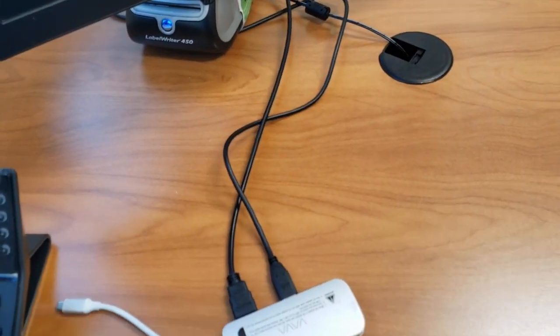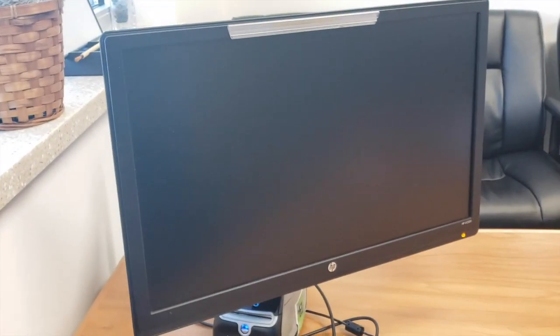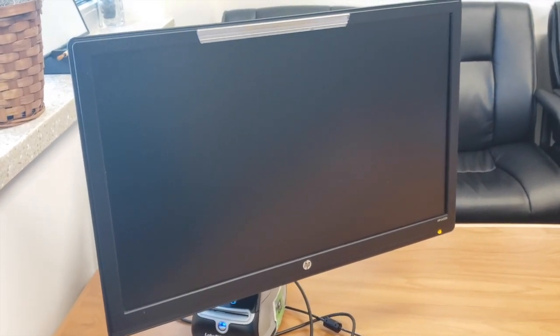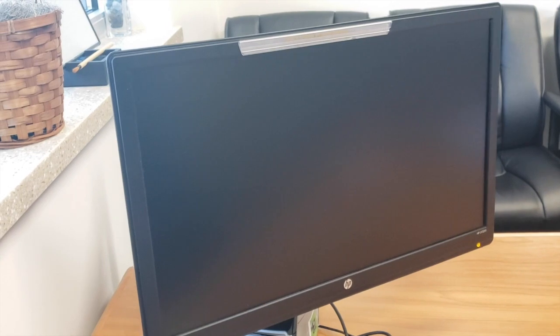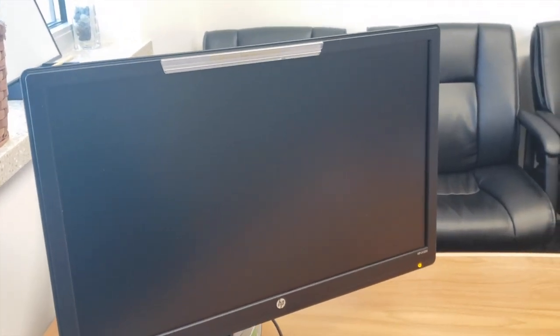So when I plug in my MacBook, what I can do is use this screen as a desktop extension, and I can drag Chrome windows up to there and still see what's happening on my laptop. So when I put these all together, I'll show you what this looks like when it's done.